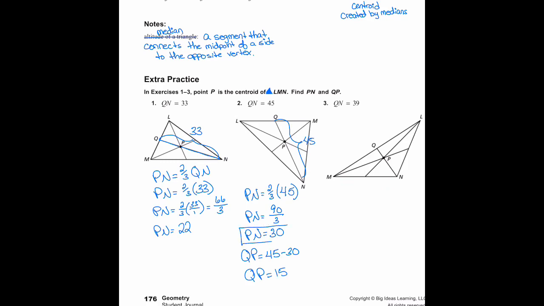So we have PN equal to 30, QP equal to 15, and the two of them together make QN 45. Going back to number 1, to find QP, you would take your original length for QN, subtract PN, and you'll find QP to be equal to 11. Sorry, I forgot to do that, guys.